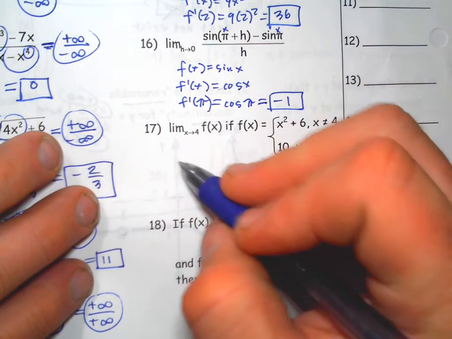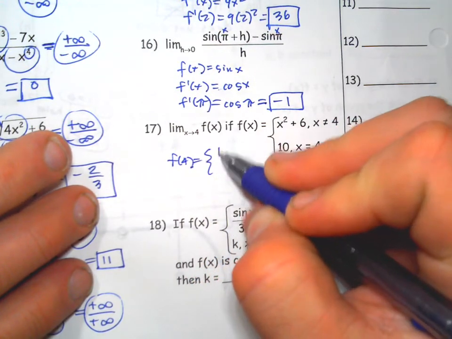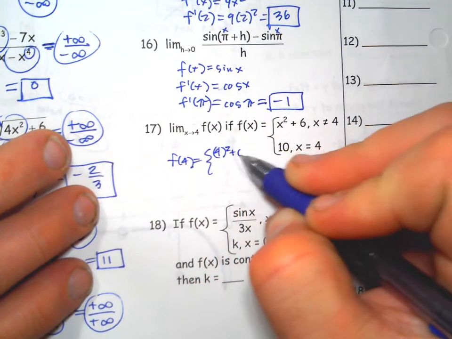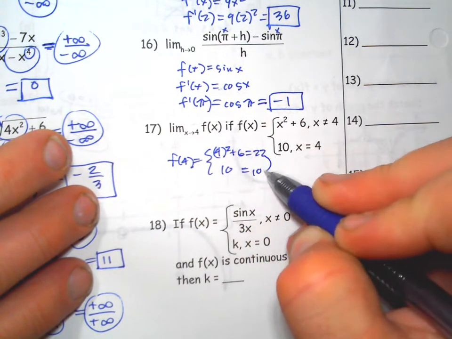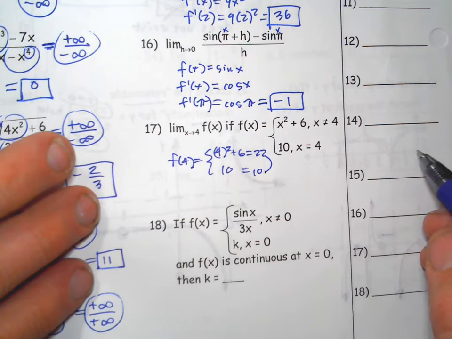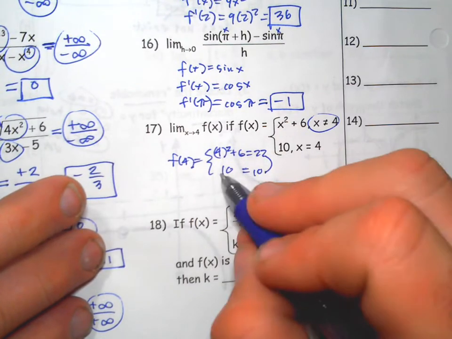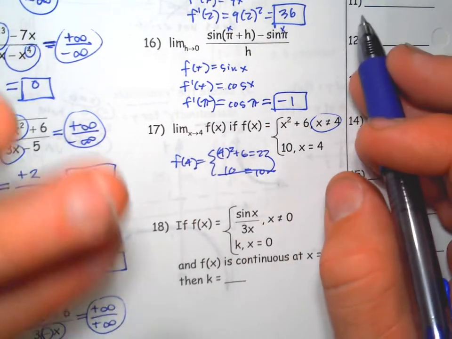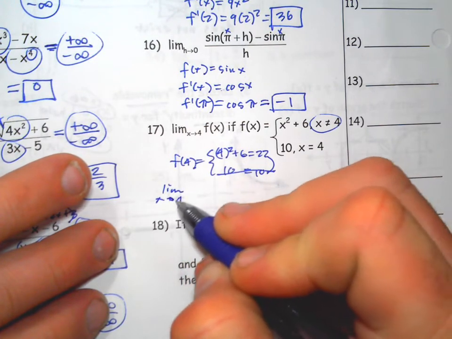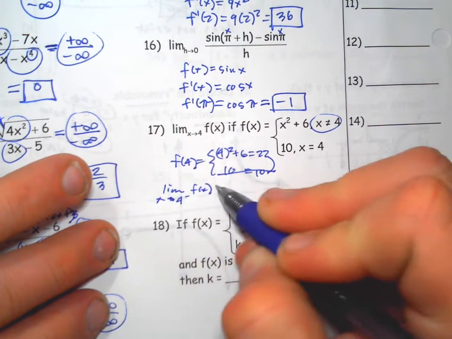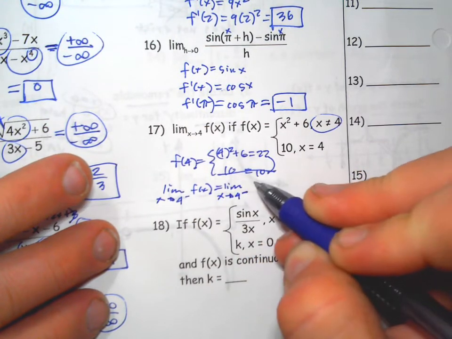Here's a piecewise graph. So, what we could do, the lazy way, is plug 4 into both pieces and see if they meet each other. Actually, both sides do approach 22, so this doesn't even need to be true. If it were continuous, it needs to be, but the limit as x approaches 4 from the left-hand side equals the limit as x approaches. This is a better way to show your work.